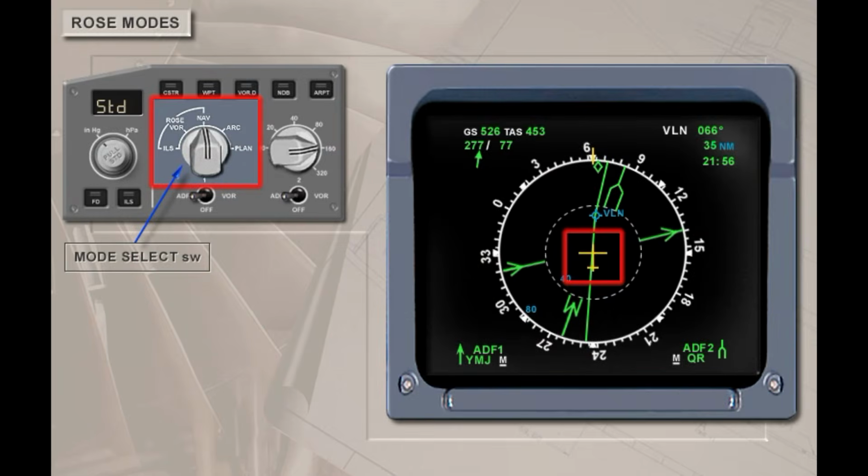Navigational information can be presented in 5 different ways on the nav display unit. The various modes are selected by using the Mode Select switch on the EFIS control panel. The ROSE modes, ILS, VOR, and NAV display information superimposed over a 360-degree compass rose. The yellow aircraft symbol is fixed at the center of the display while the compass rose rotates around it.